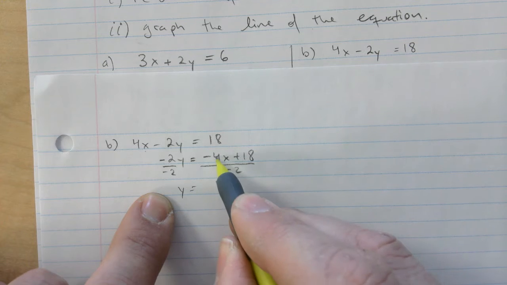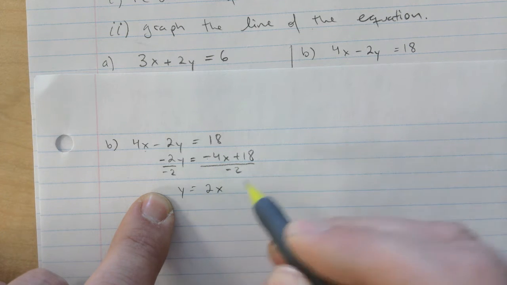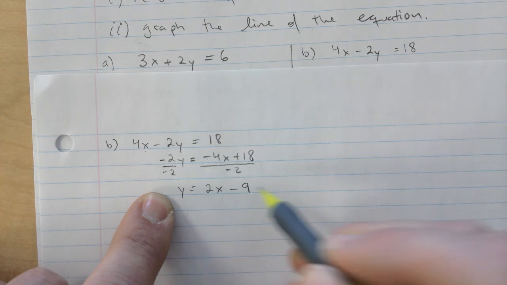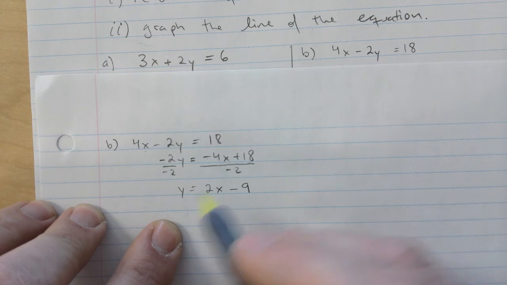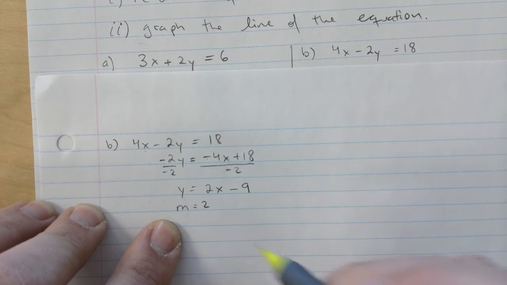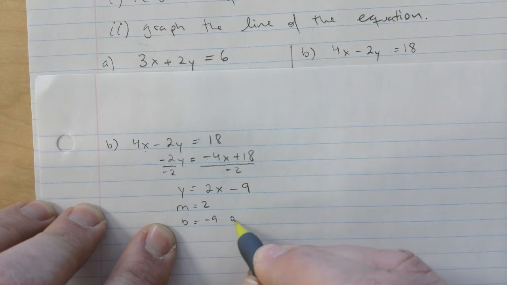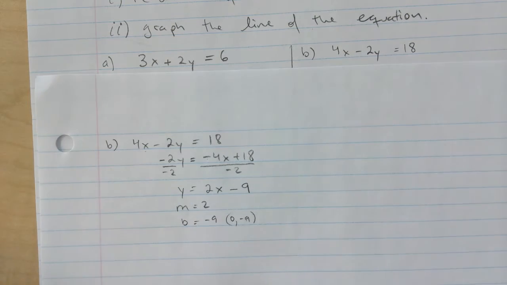Y is equal to 2x minus 9. They're both negative, so it's going to give a positive 2x. Positive divided by negative is negative 9. So that should have been your equation. Your slope is positive 2, b is negative 9, which is 0, negative 9. That's where you're going to start your graph.